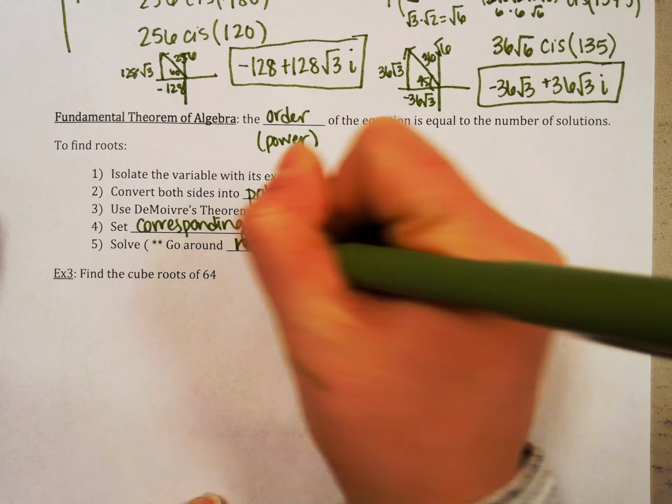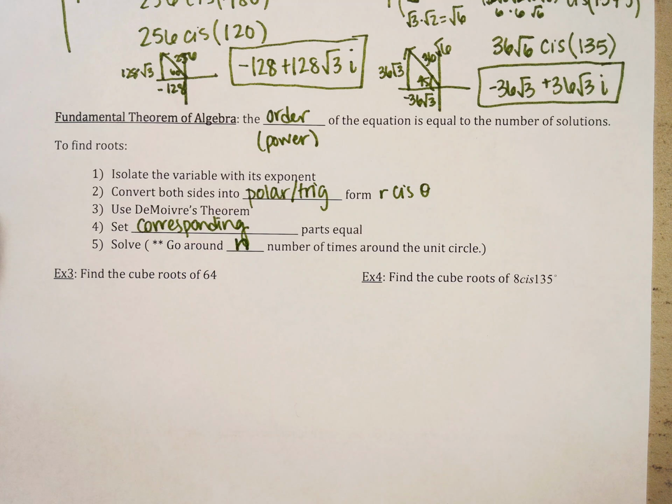The key here is that when we use de Moivre's theorem, we have n times theta. Remember that n there: if it's 2 theta, that means we go 2 times around our unit circle. That's like chapter 6, when we had 2 theta. We ended up adding 360 to each of our solutions and then dividing. That's what we're going to do here too. Okay, so this is the idea.